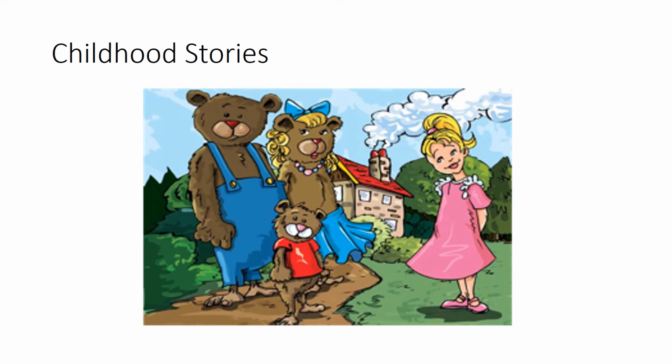There's three different scenarios that Goldilocks comes upon: the chairs, the porridge, and the beds. There's the repetitiveness of it's too hot or too hard, it's too soft or too cold, and then of course it's just right. And then when the bears get home, it's the same kind of repetitiveness.